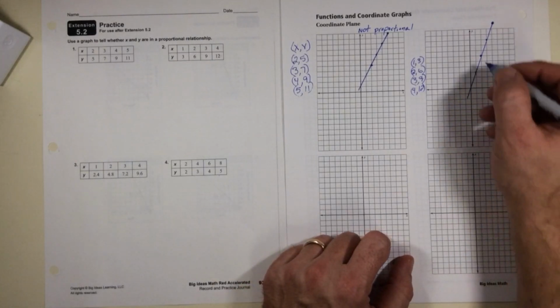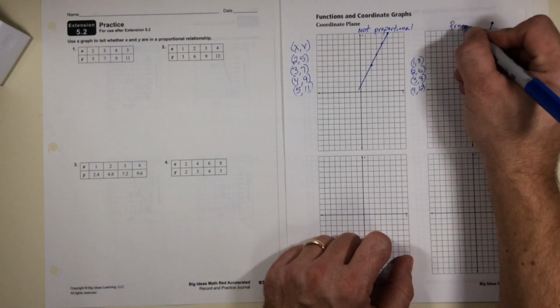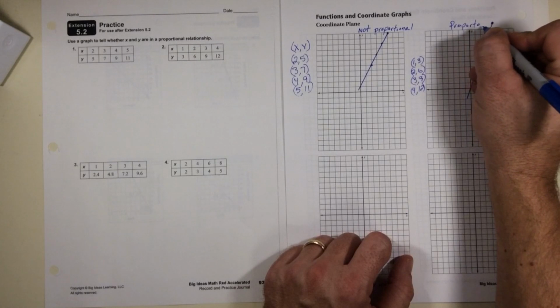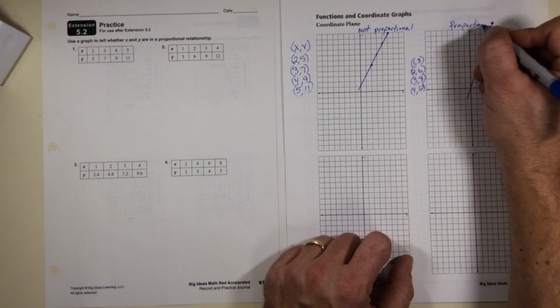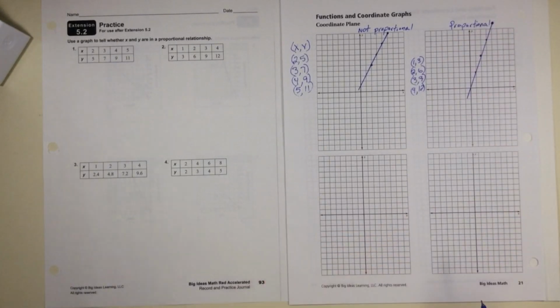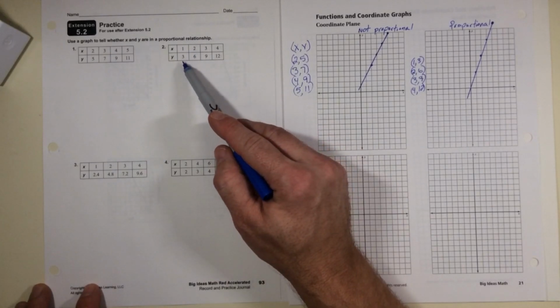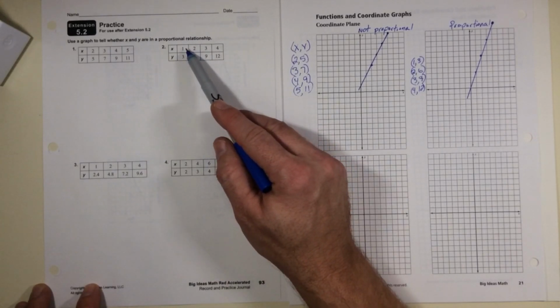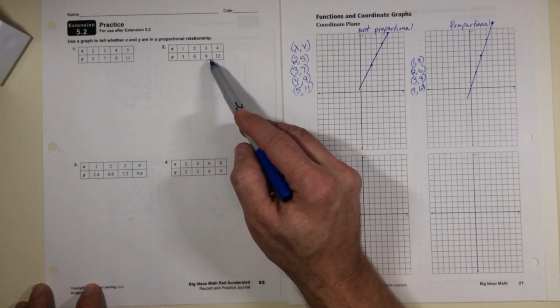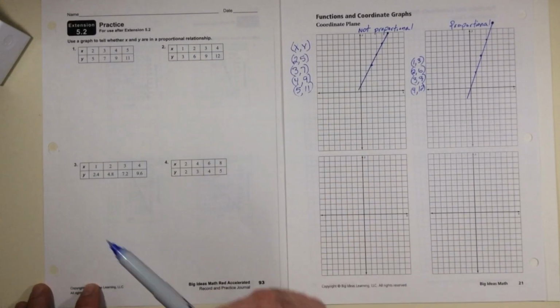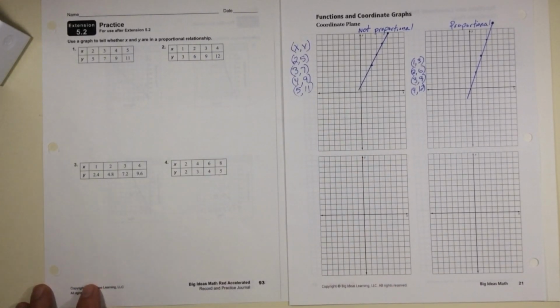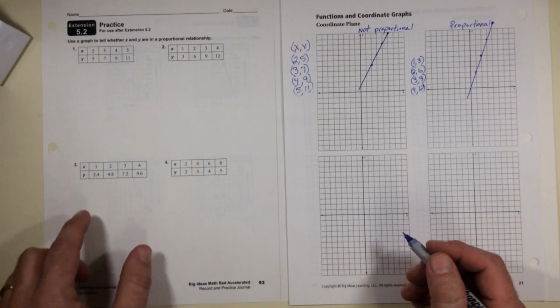This does go through the origin, so proportional. Excellent. We can actually check our work here to make sure it's proportional. Cross products 6, cross products 18, cross products 36. So just to double check to make sure it is indeed proportional.